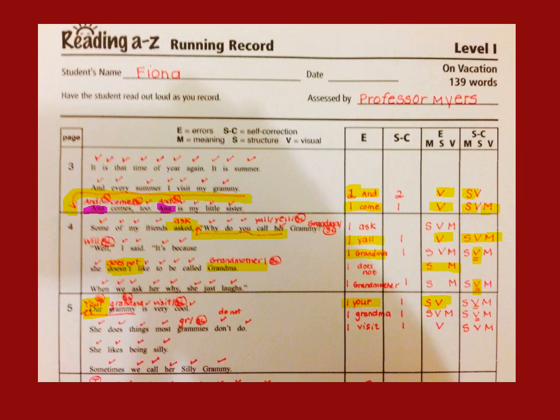But when she went back, and we see right here this line means she went back, that she fixed it, and so she was looking even more visually. The same thing with grandma and Grammy. She was looking even more visually. And then she said visit for very, and visually they start with the same letter, but she read on and realized that didn't make sense, so she came back and fixed that using the structure and the meaning of the sentence.